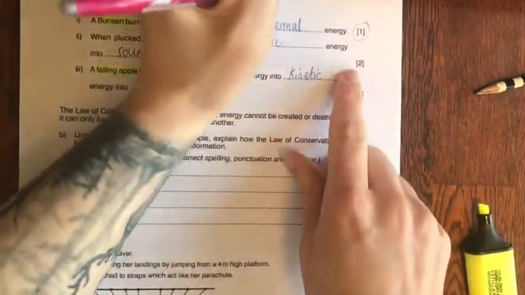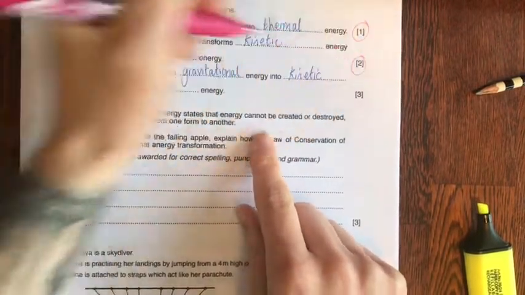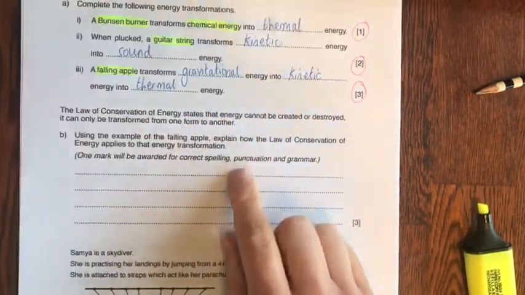So 1 mark for the first one. Obviously you get 1 mark for each correct one here and 1 mark for each correct one here.